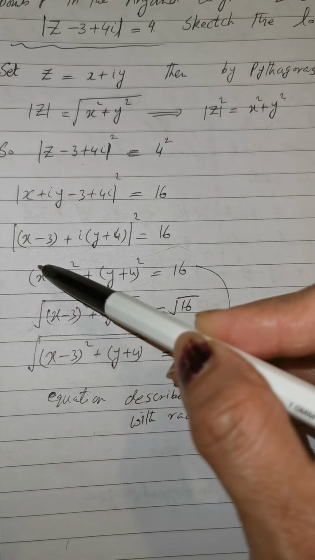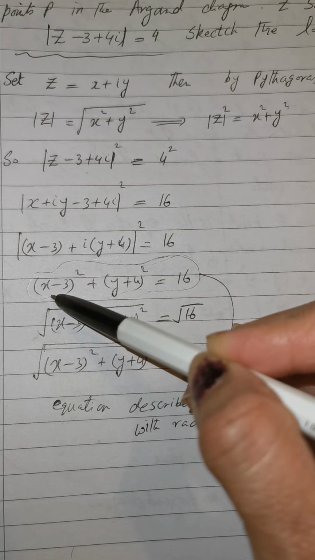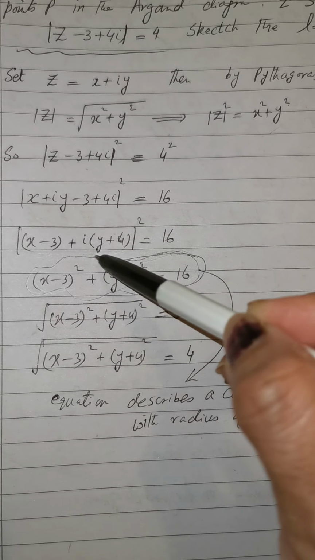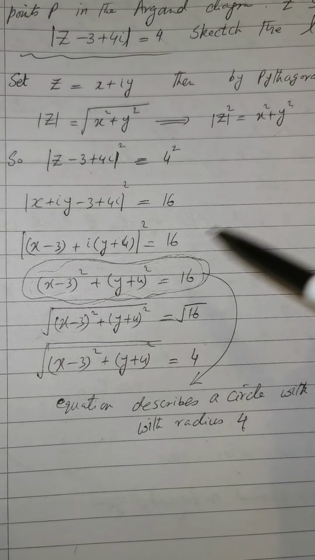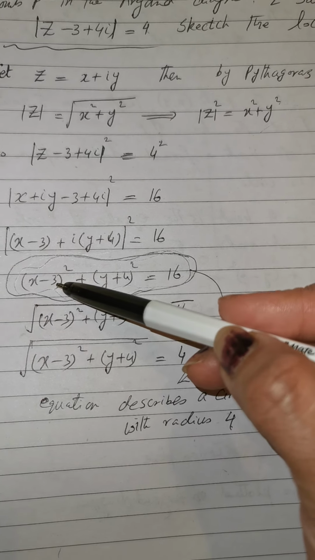As you know about the equation of a circle, (x minus 0) whole squared plus (y minus 0) whole squared. So in this case, we will get this equation. And this equation shows the center of the circle.